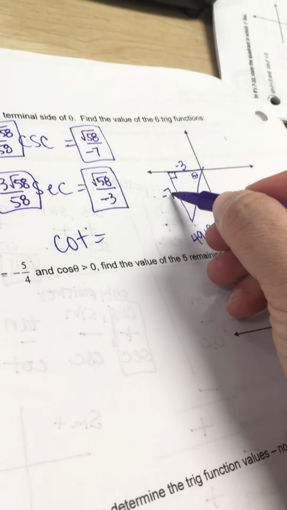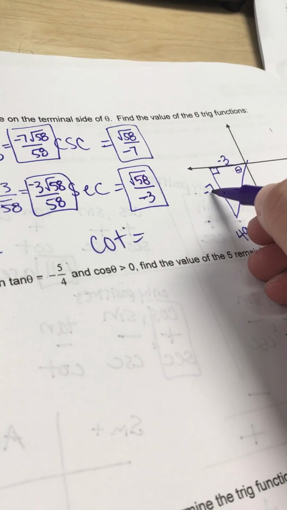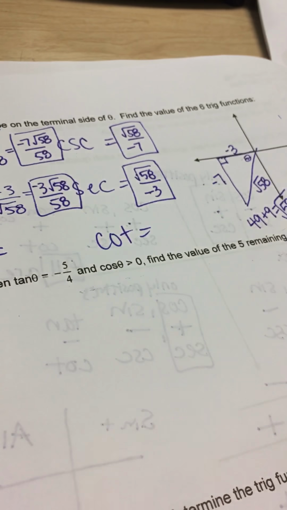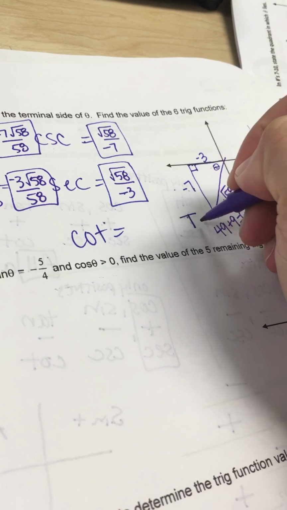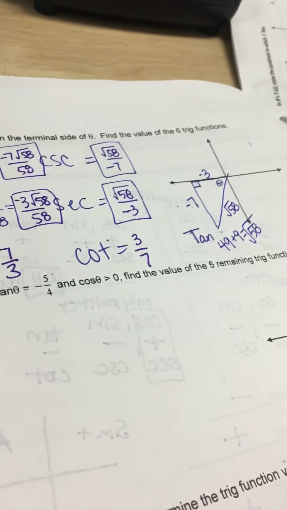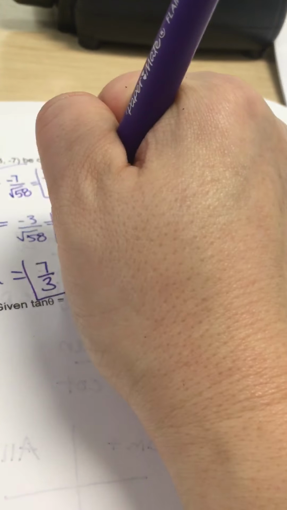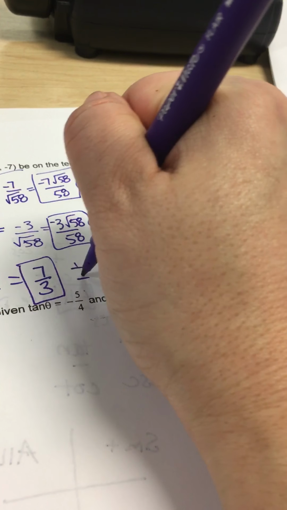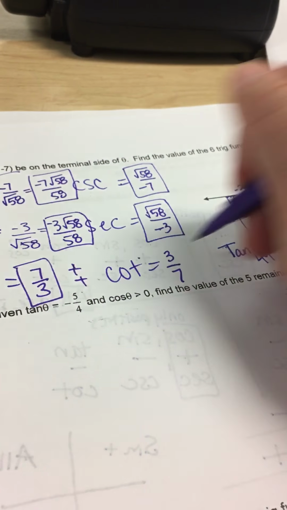Tangent is opposite over adjacent, so it's -7 over -3, so the two negatives cancel out. And we talked about how in the third quadrant, tangent is positive anyway, so that fraction should be ultimately positive. Even if you do the two negatives, make sure you cancel them out.